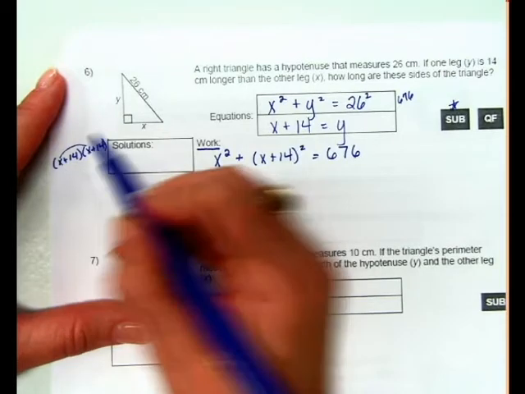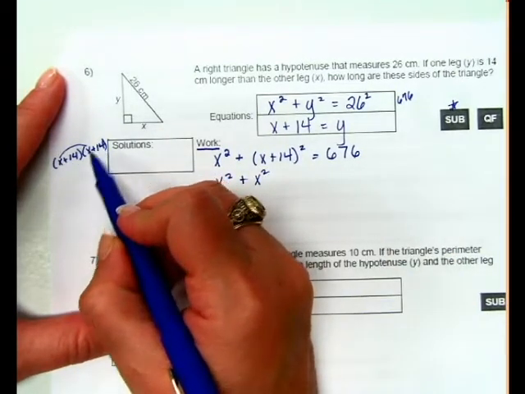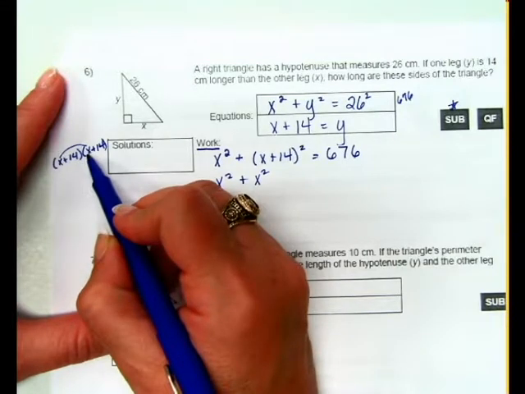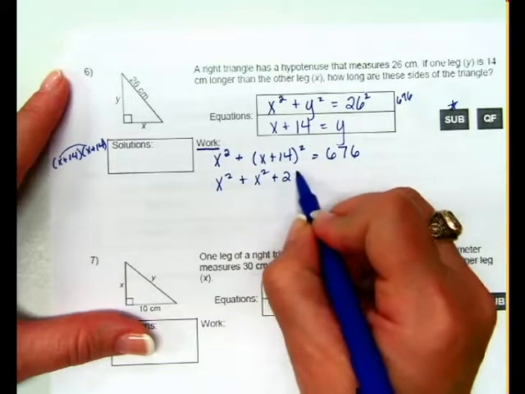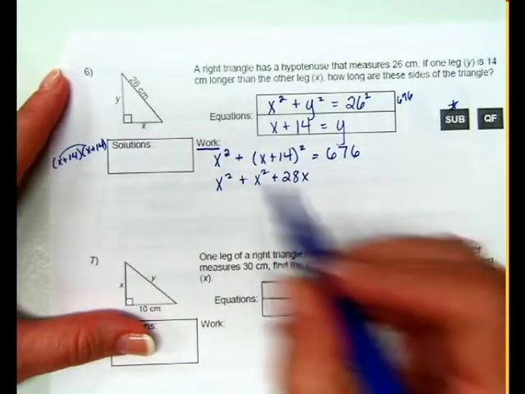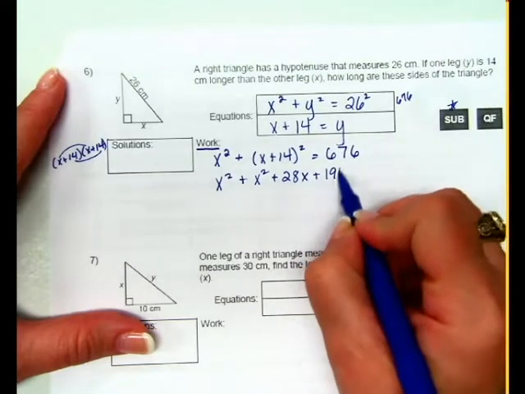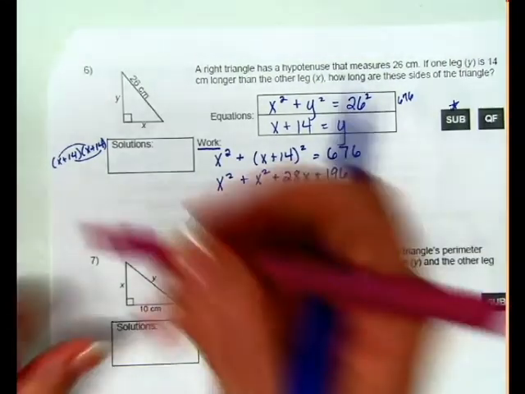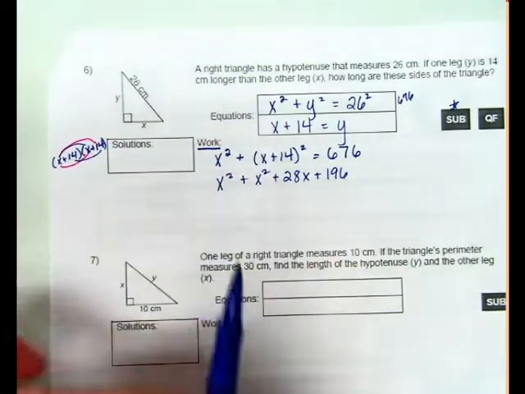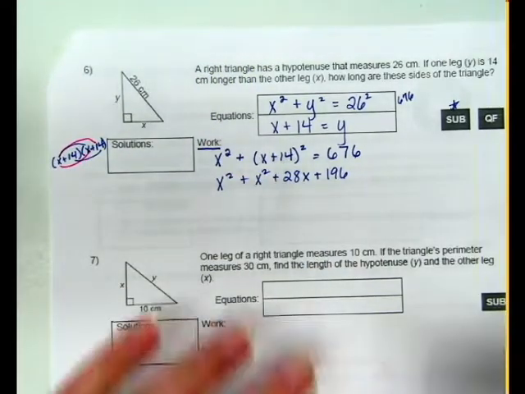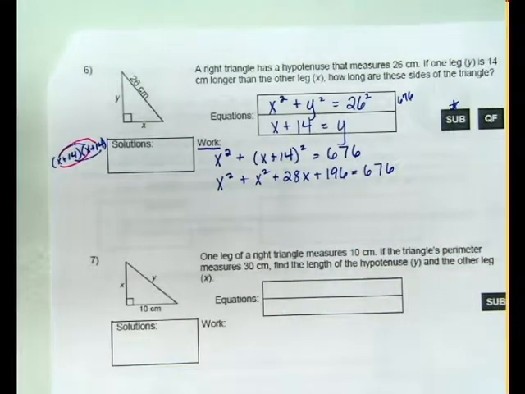Okay? So, x squared, because of right there, plus, simplify this. What is x times x? What is x times 14? And then what is 14 times x? So if I've got two 14x's, can I go ahead and write 28x? You okay with that? And then I've got 14 and 14. Right? So I did that one, then that one, then that one, and then the last one. Distributive property, right? Equals 676. Now what?